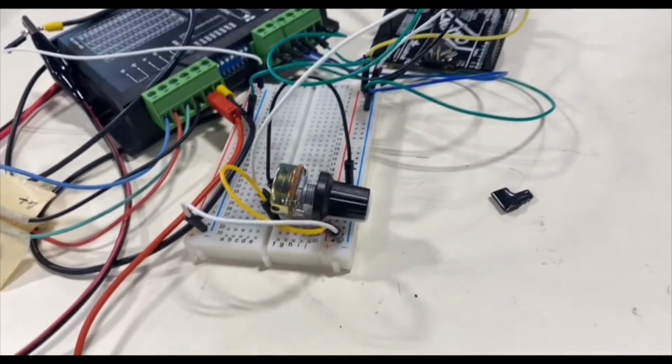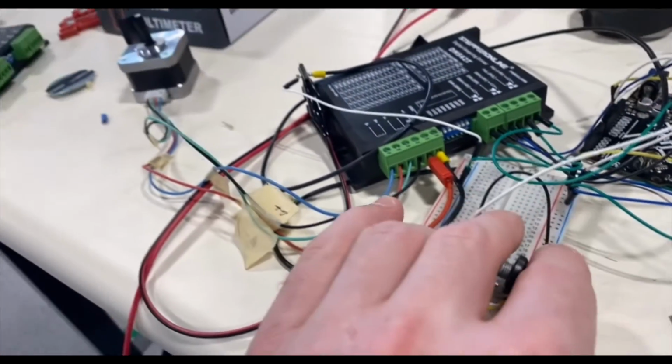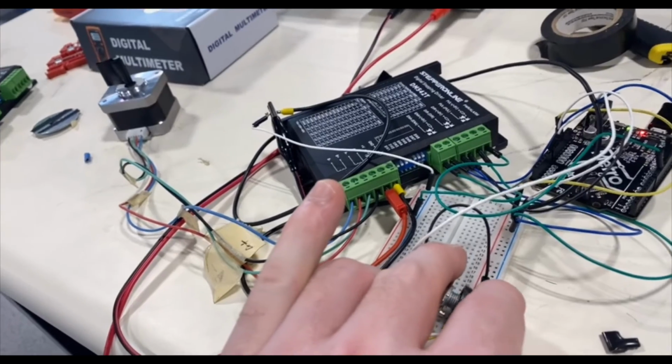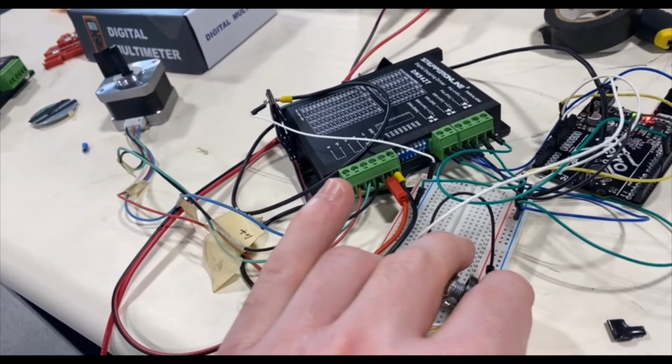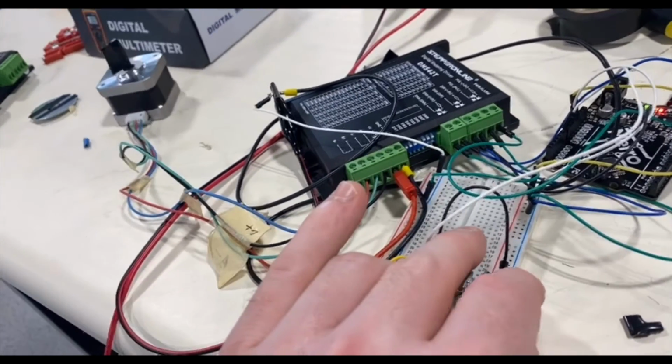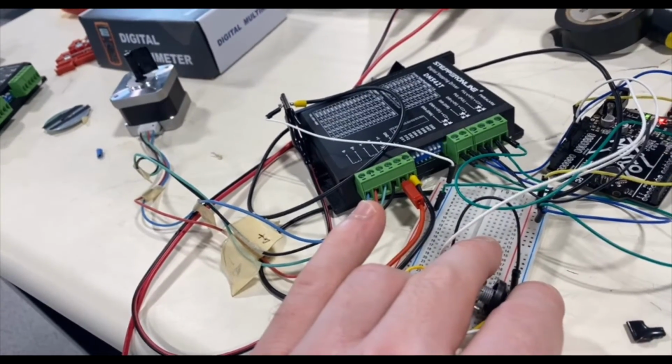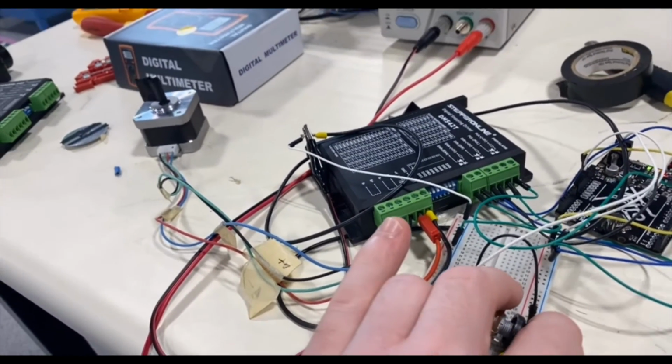This is Mech 130 motors and drives. Here we have a stepper motor. The potentiometer engages the motor once it passes an analog reading of 10.